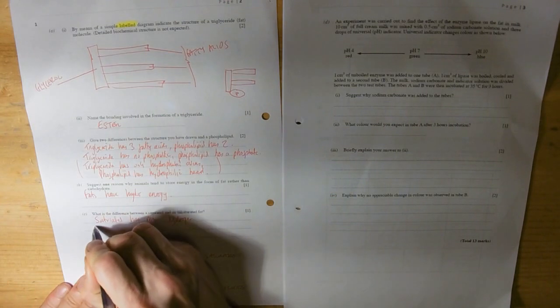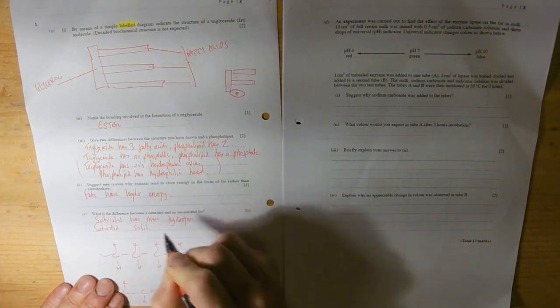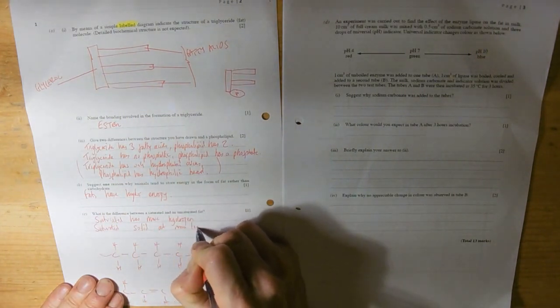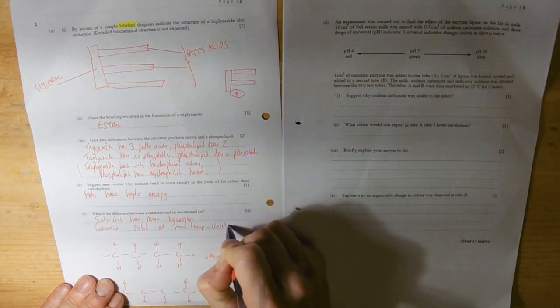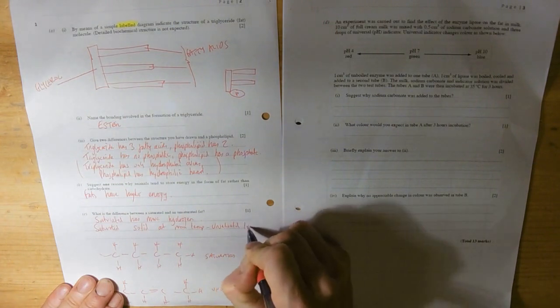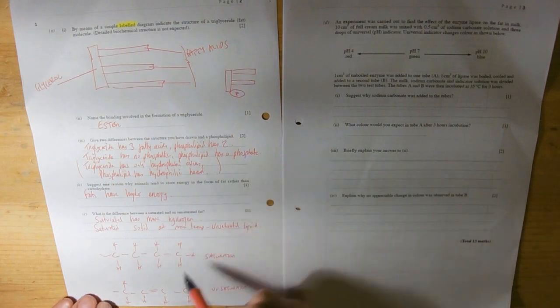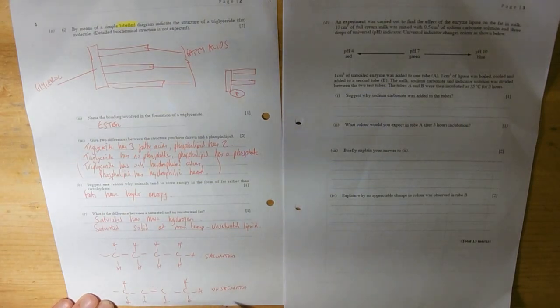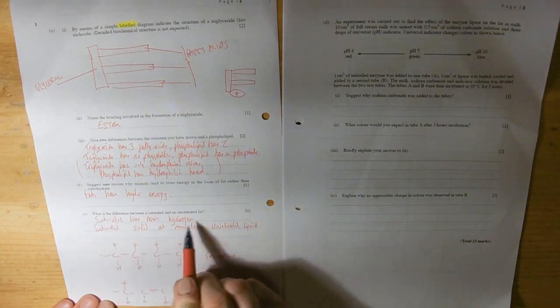So saturated is solid at room temperature, unsaturated is a liquid. We could have mentioned our double bonds. So single bonds in saturated, double bonds in unsaturated. We could have mentioned the shape of them as well, but there we go for a mark there.